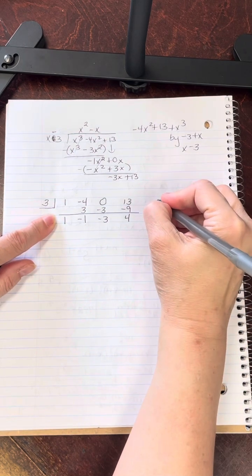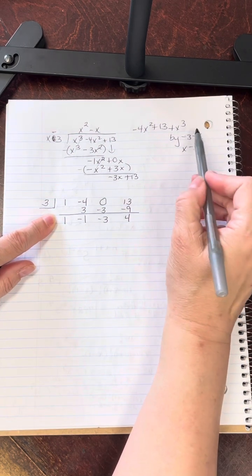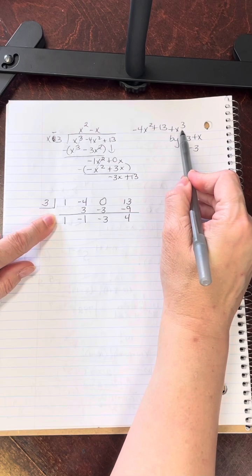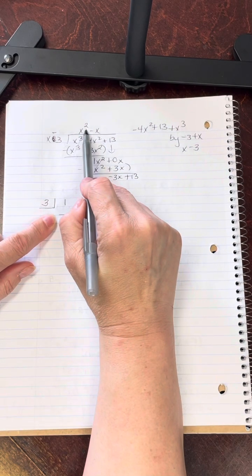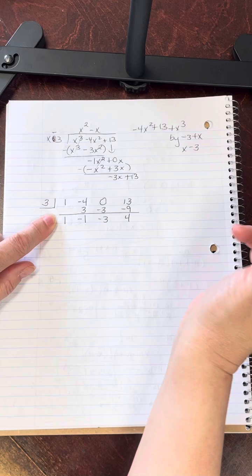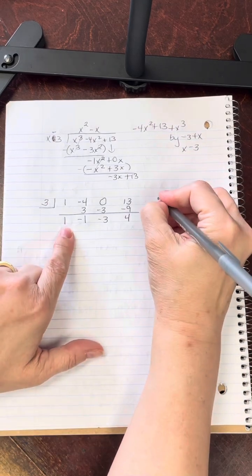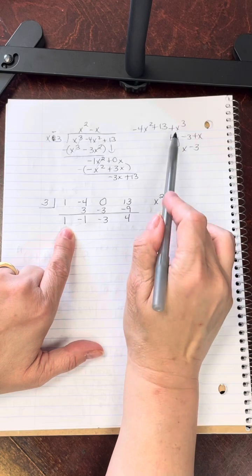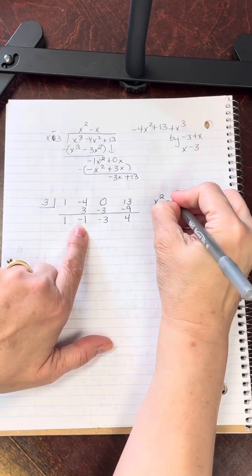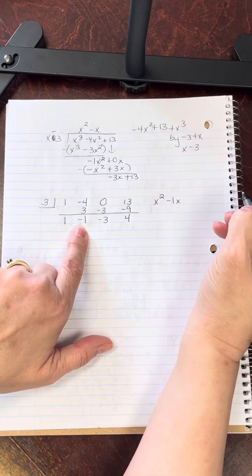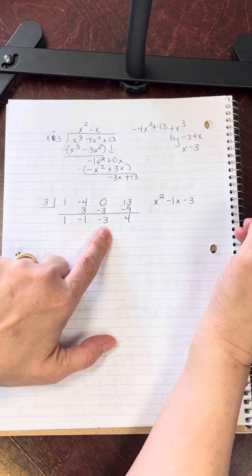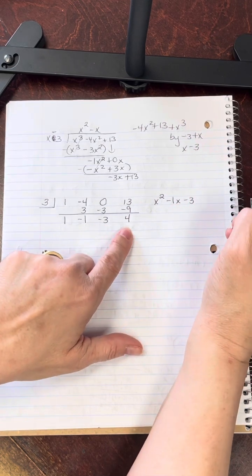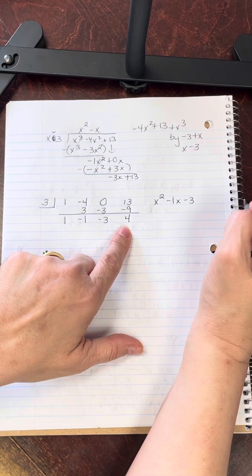So I know that the first coefficient is a 1. My highest exponent value before was x squared. Notice that in the answer it's always 1 less than that to start. So that's what you want to do here. 1x squared. So take 1 off the highest exponent to start. Then minus 1 and go in descending order. X minus 3 with no x, and you heard me automatically say that this last number is my remainder.